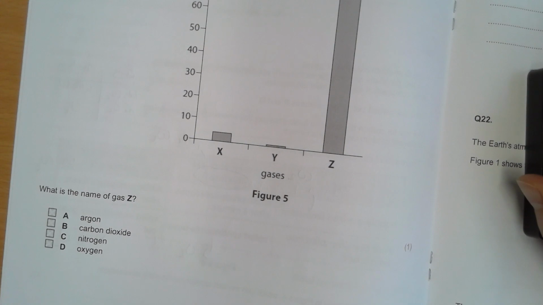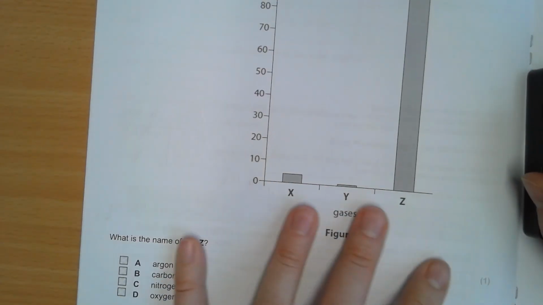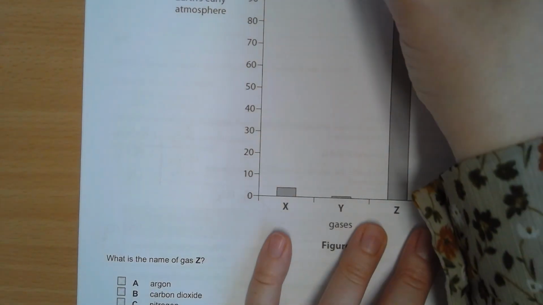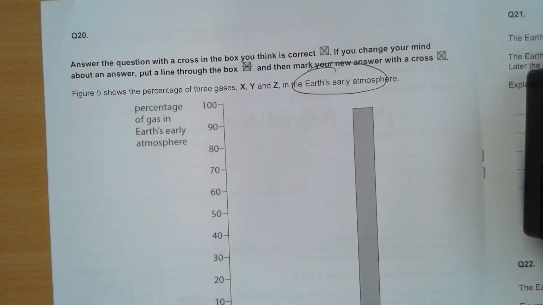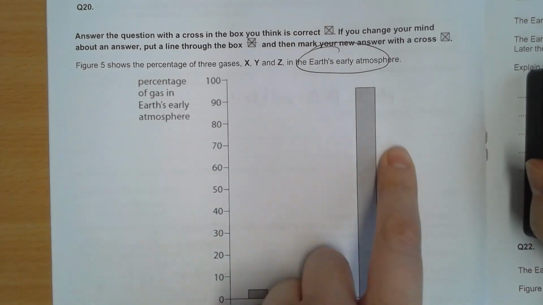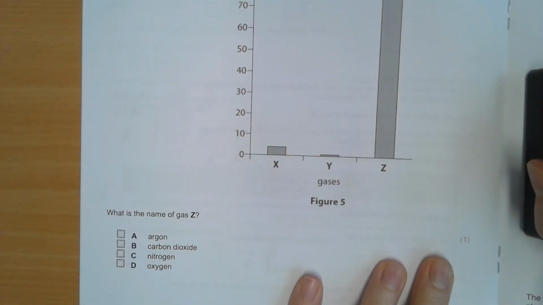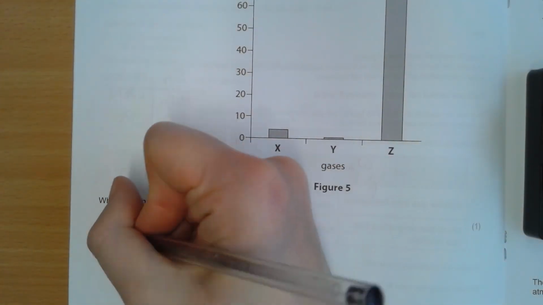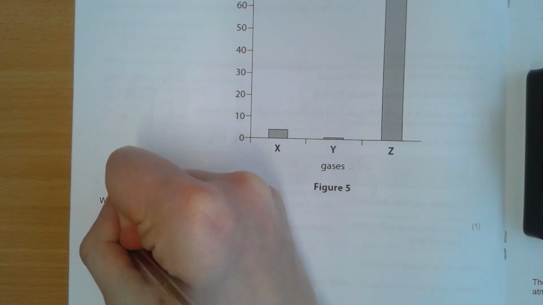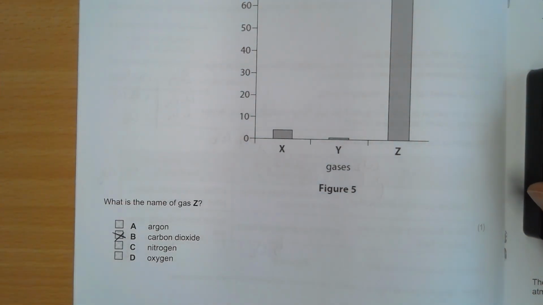The next question, gas Z. It figures in the Earth's early atmosphere, and I'm sure you highlight the fact that it's early. So this one is really, really abundant, or there's a lot of it in the early atmosphere. What could it be? Early atmosphere, the answer is going to be B. You've got lots and lots of carbon dioxide from all of those volcanoes.